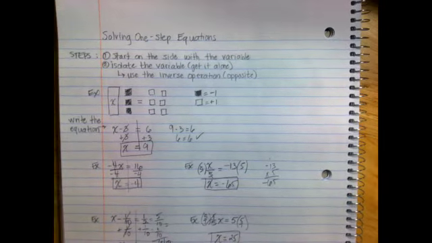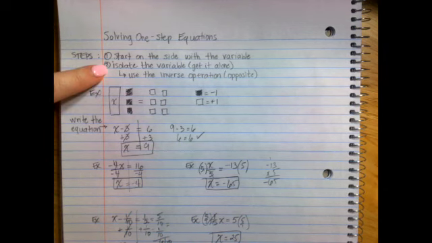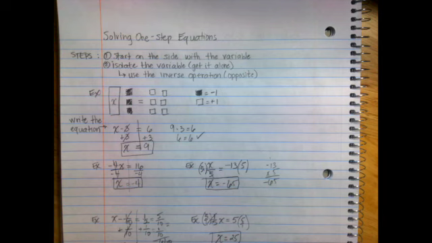Again, you always start on the side with the variable. You want to isolate the variable, get it all by itself, by using the inverse operation. Hope that helps.